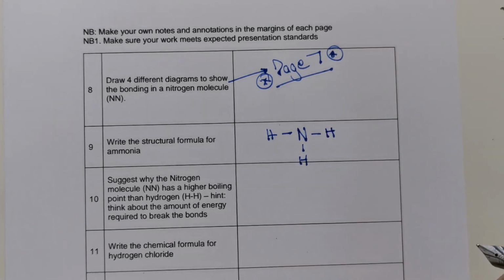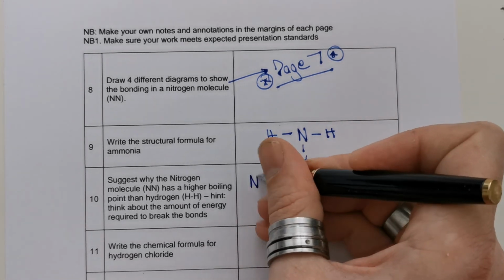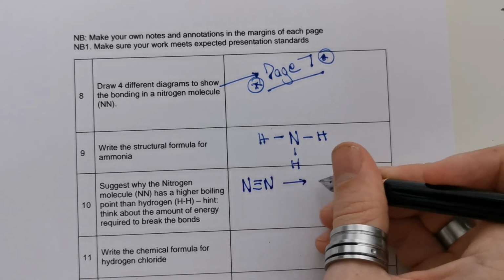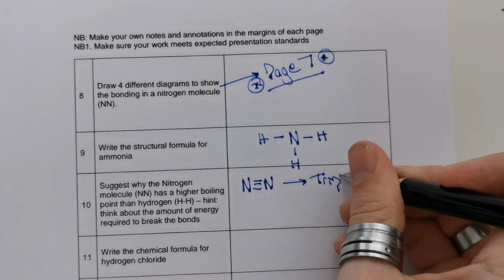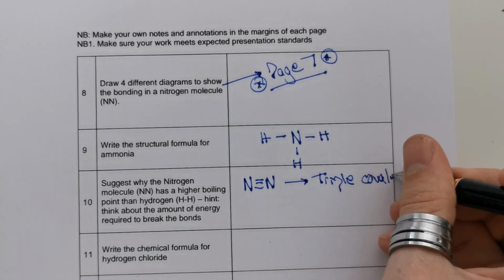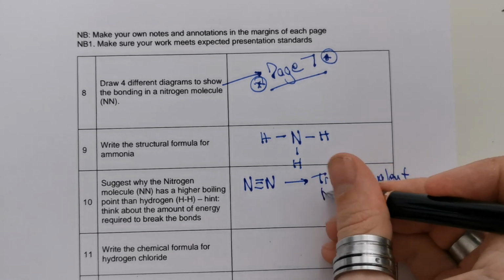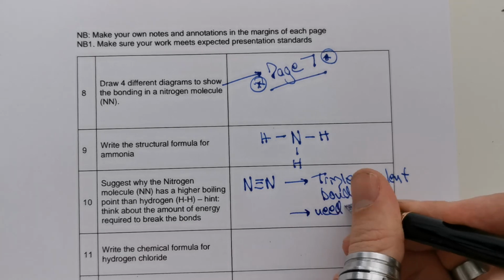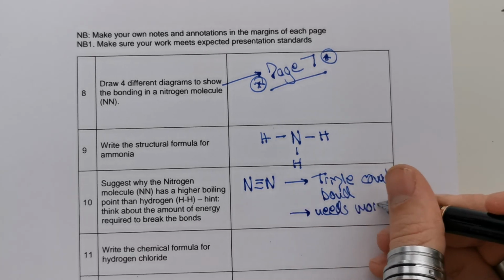Suggest why the nitrogen molecule has a higher boiling point than hydrogen. Think about the amount of energy required to break bonds. N to N is a triple covalent bond. And a triple covalent bond needs more energy to be broken.